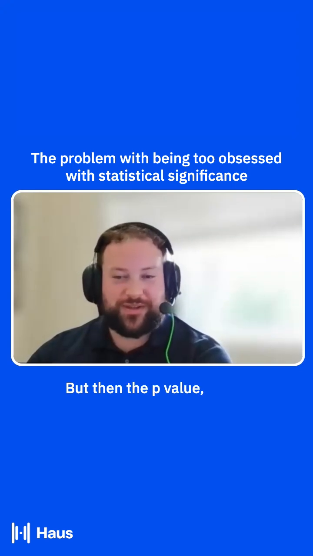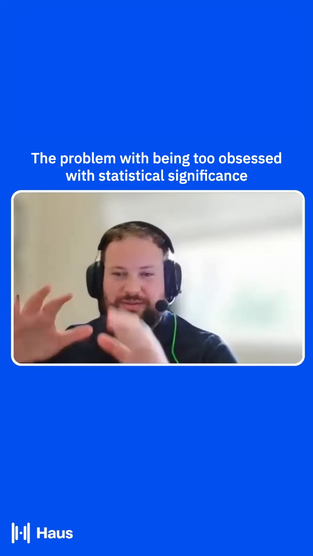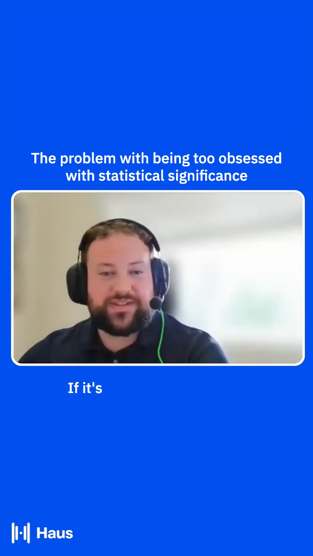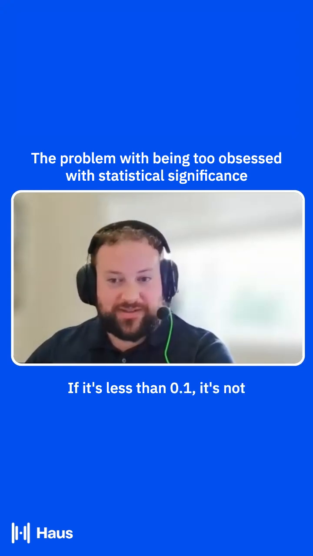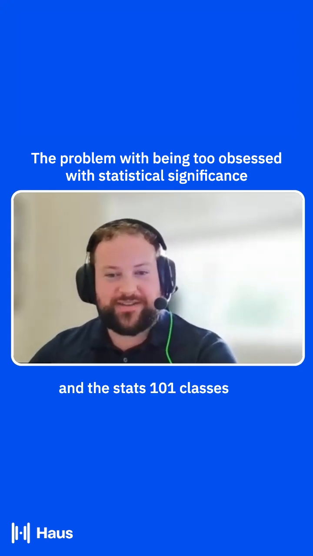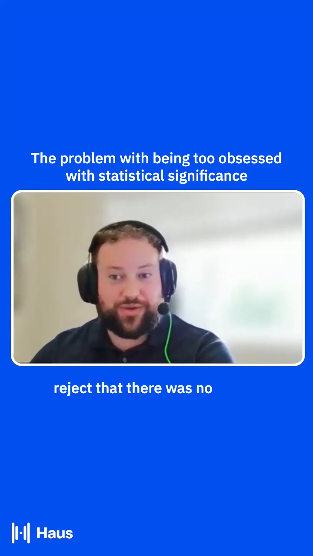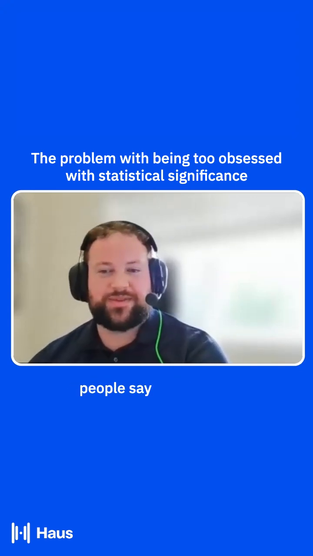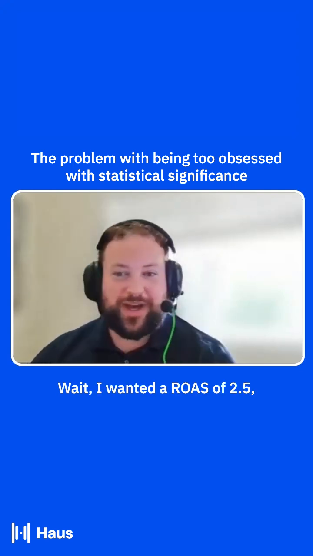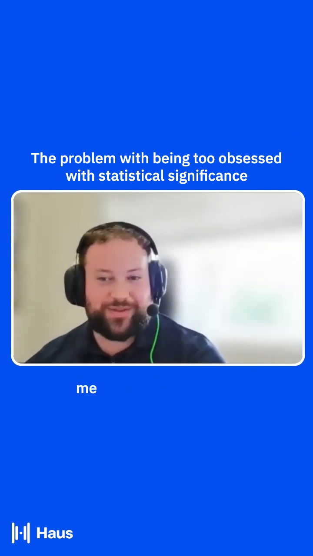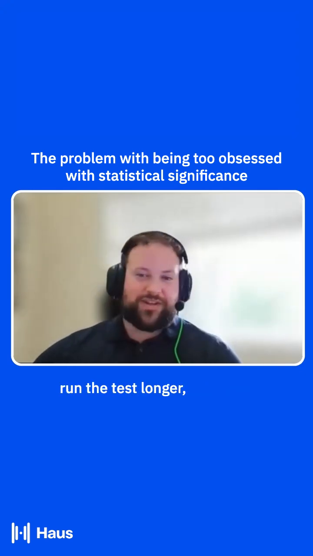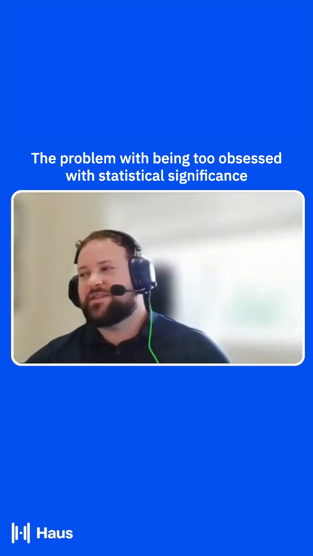But then the p-value, which is, in statistical significance, you do the statistical analysis and the computer spits back something called a p-value. If it's less than 0.1, it's not statistically significant. And the statistics textbook and the stats 101 classes tell you that means we cannot reject that there was no effect. And then many times people say, okay, so we can't say that this did anything. Wait, I wanted a ROAS of 2.5 and your analysis says a 3, but now you're telling me the 3 is actually a 0. What's going on here? Okay, let's run the test longer so we get statistical significance. And it causes lots of wheel spinning.